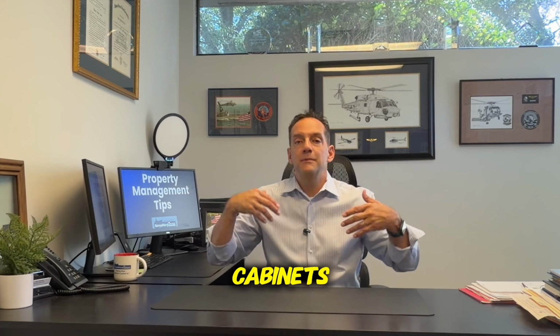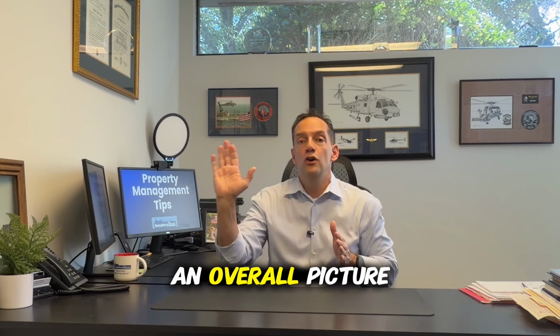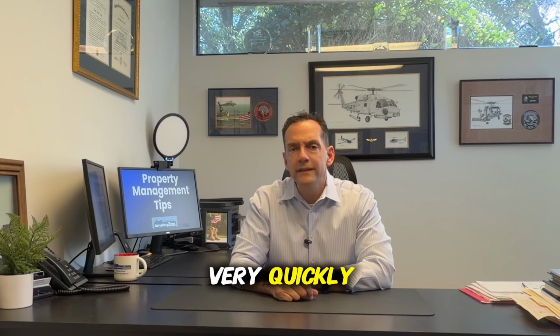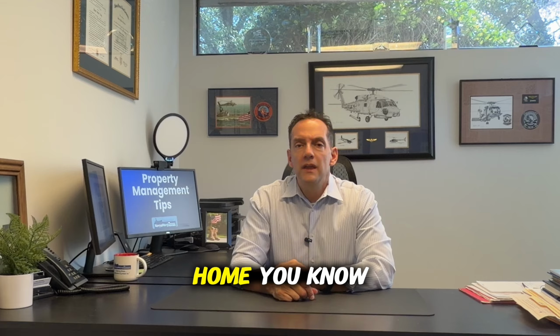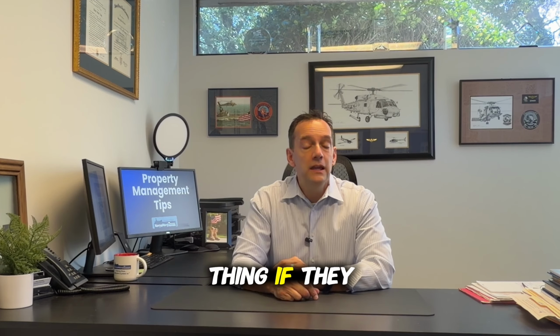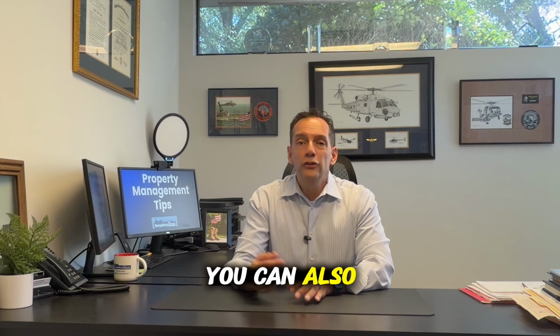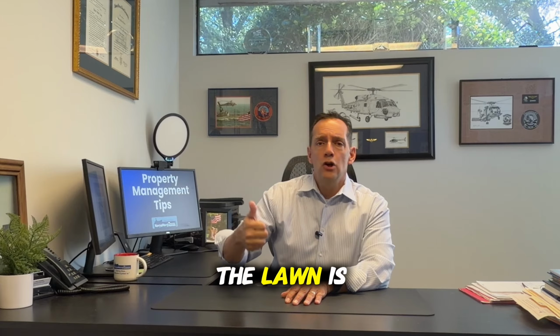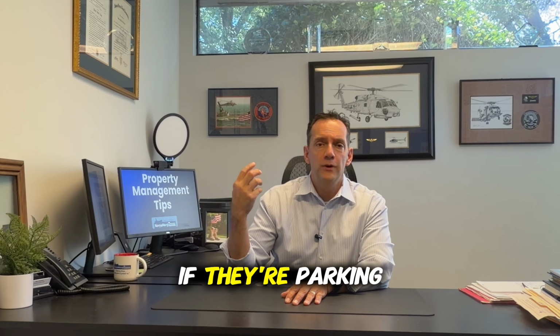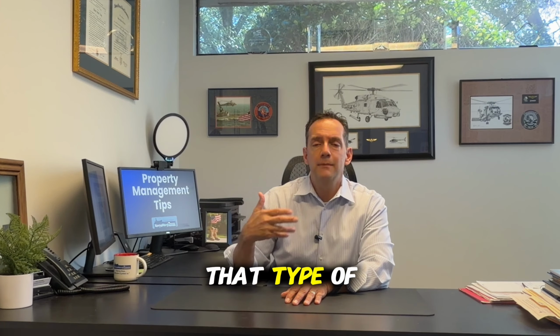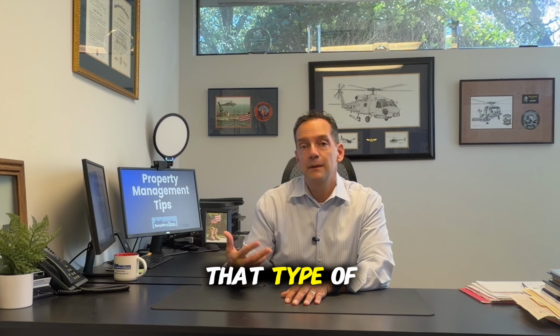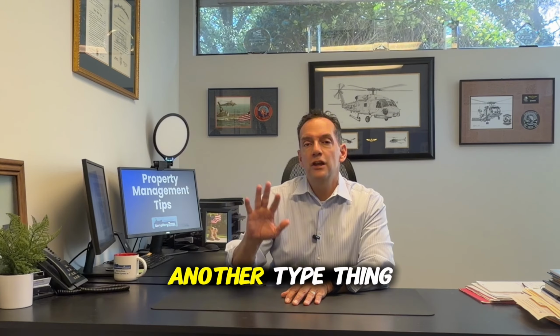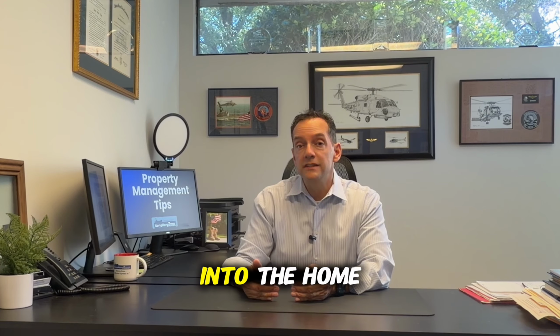You're not going to open all the cabinets and go through the closets and that type of stuff. You're just doing an overall picture, and you'll know very quickly when you walk into this home, by sight and smells, if they are keeping up with the home. You can also do some drive-by inspections to see how the lawn is doing, to see if they're parking on the lawn or have too many vehicles, or vehicles that are unauthorized, that type of thing.